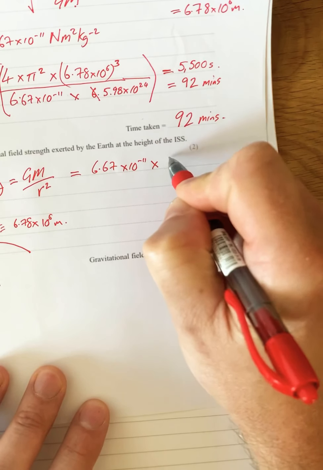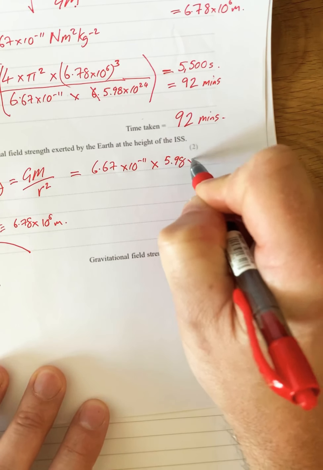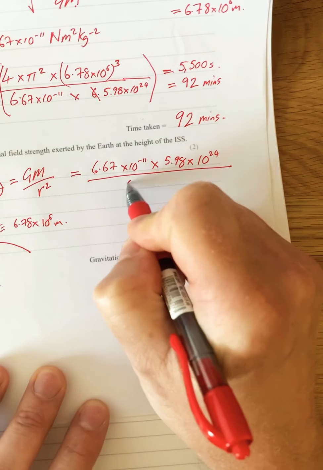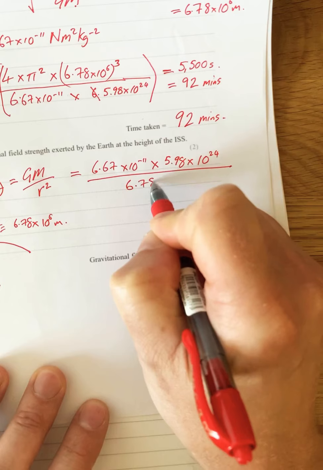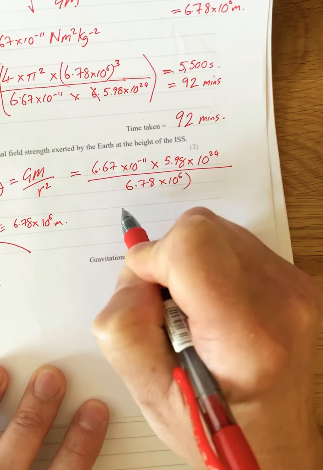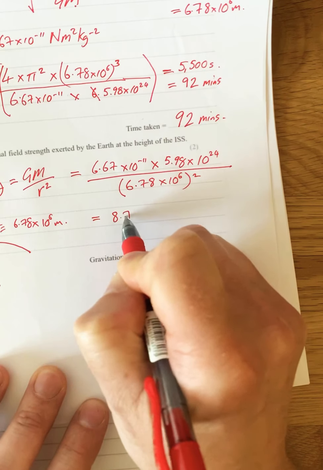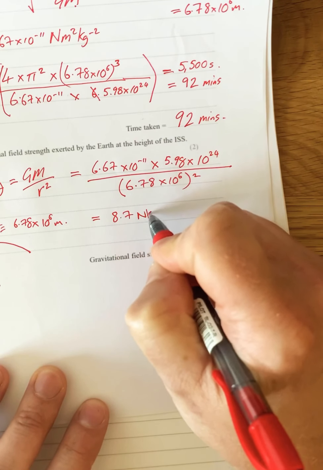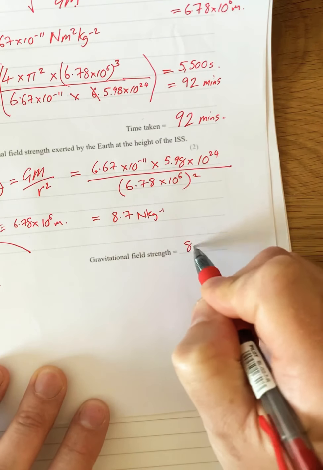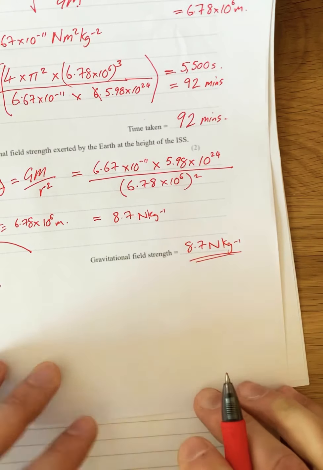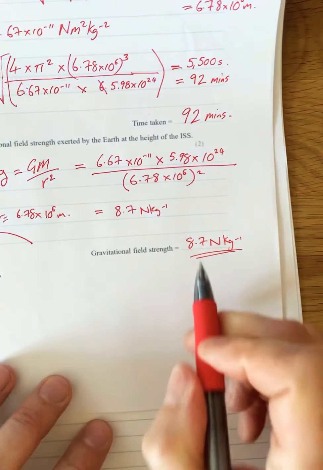We're going to multiply by the mass of the Earth, 5.98 times 10 to the 24 kilograms, and then we're going to divide that by the radius, 6.78 times 10 to the 6, and we're going to square that. And that comes out as 8.7 newtons per kilogram. Okay, so the answer is 8.7 newtons per kilogram. So that's the field strength at that point.